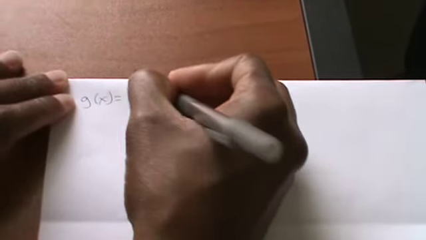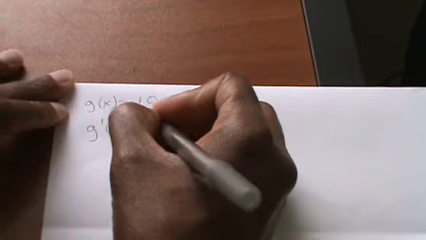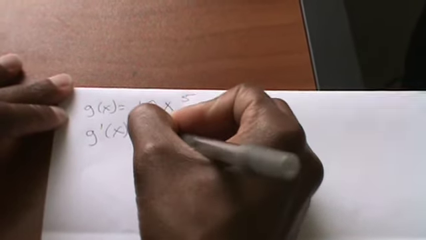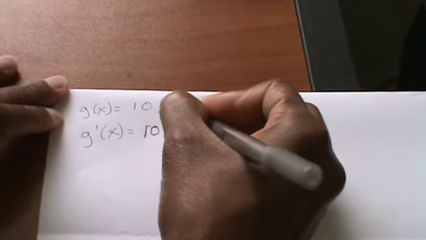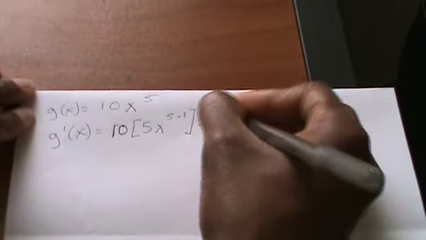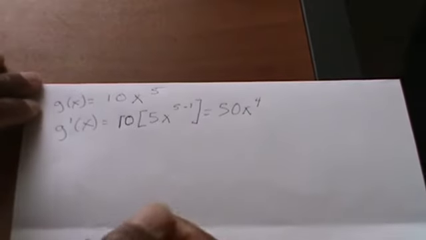So what if we start off with g of x equals 10x to the 5th power. In order to take the derivative, g prime of x equals 10, I'll do it one step at a time, 5x to the 5 minus 1. So this is 50x to the 4th power, right?